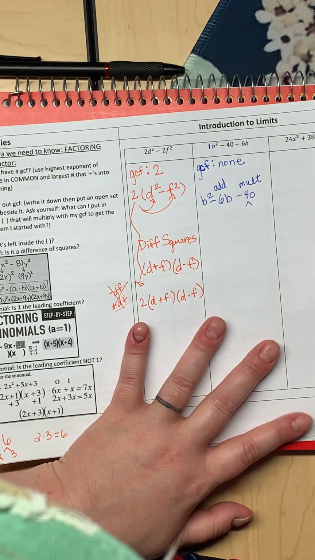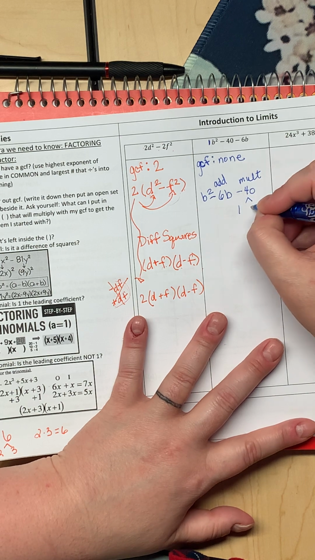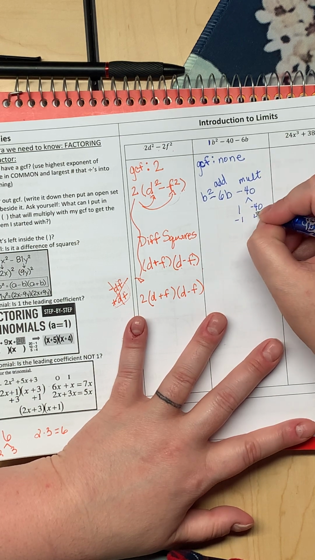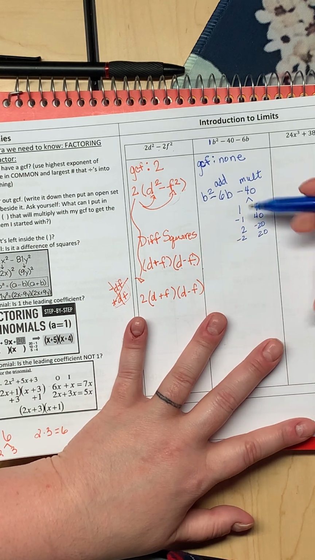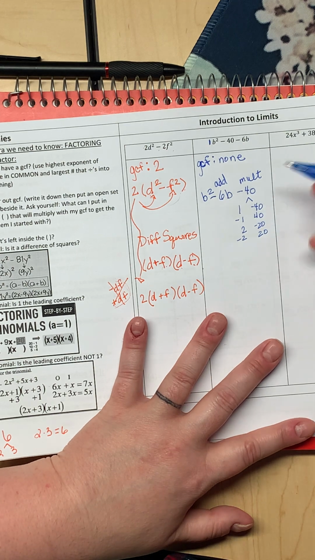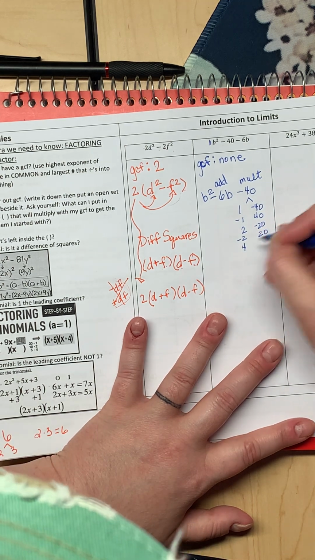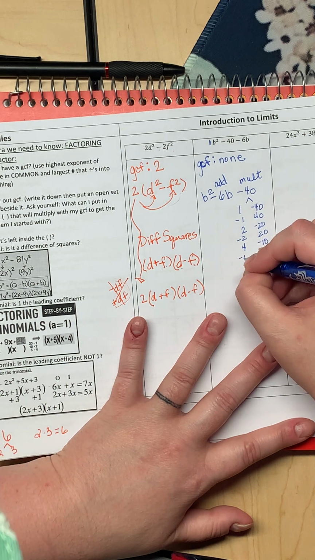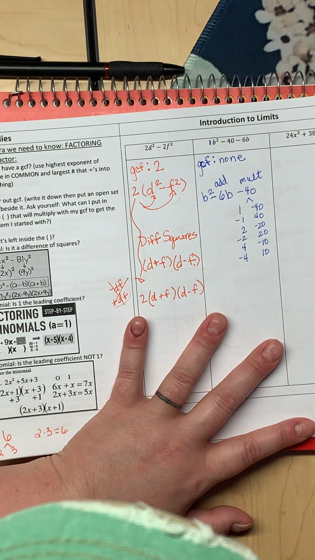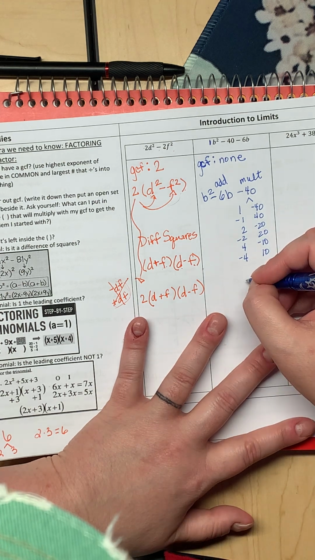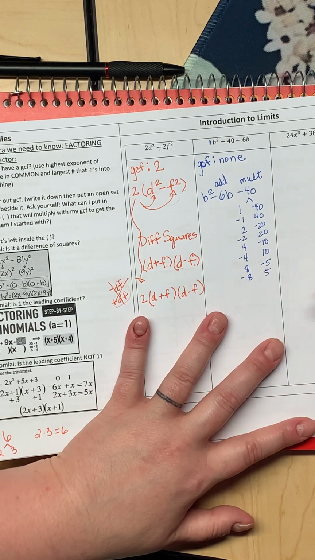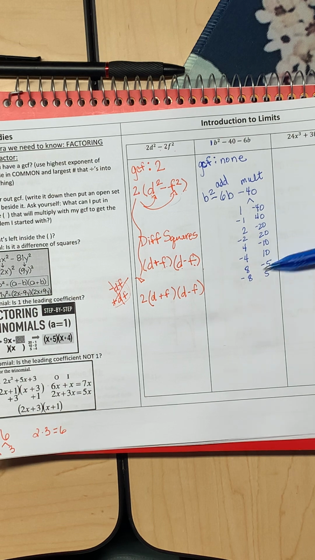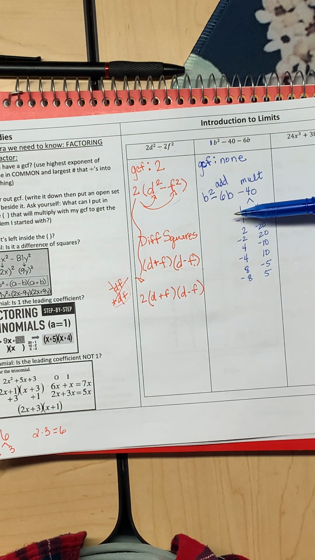Well, let's try it. What things multiply to a 40? 1 and negative 40, negative 1 and 40, 2 and negative 20, negative 2 and 20, and you can do all this in your head. You don't have to write all these numbers down. I'm just doing it for the sake of the video. So 4 and negative 10, negative 4 and 10, and I think, did I miss something? Maybe an 8, 8 and negative 5 and negative 8 and positive 5. Okay, I think these are all the pairs that multiply up to a negative 40, but they have to add to a negative 6.